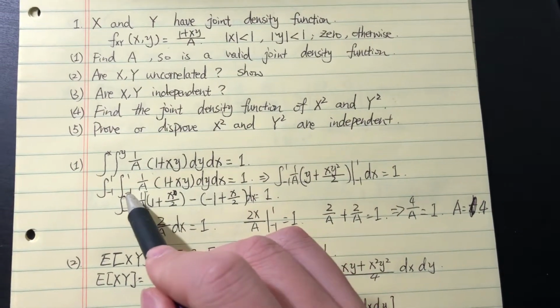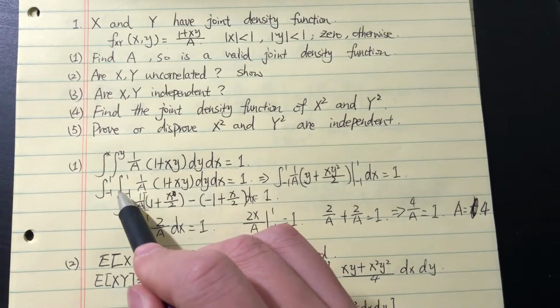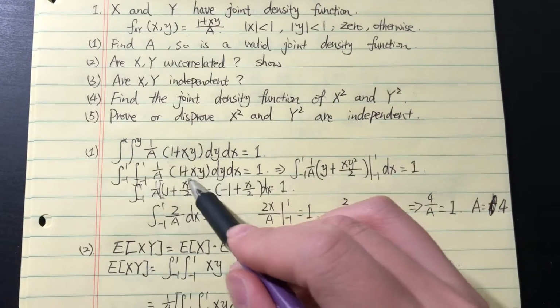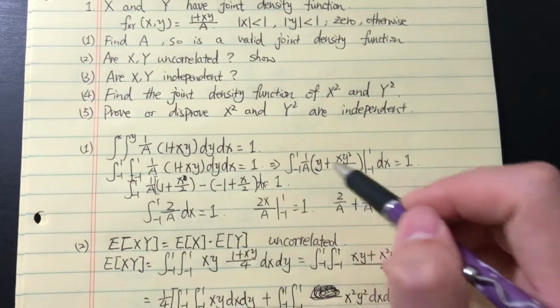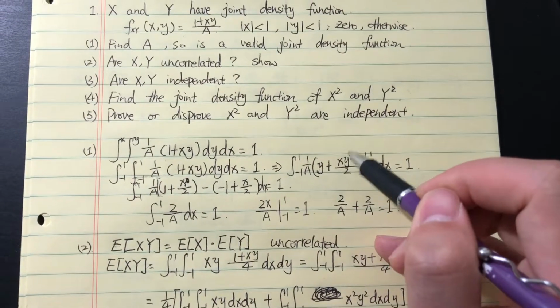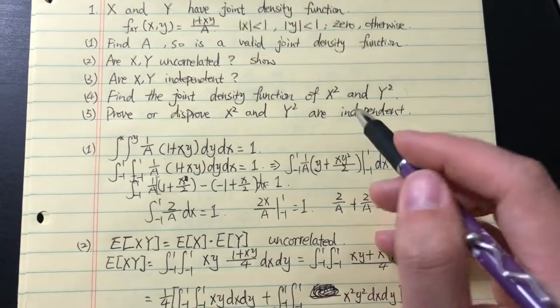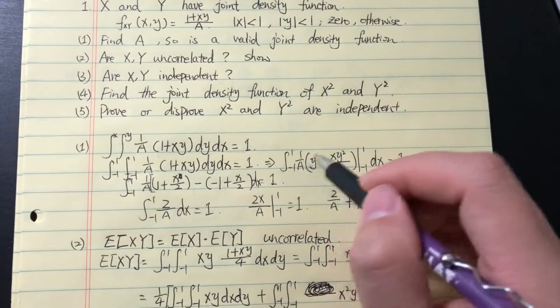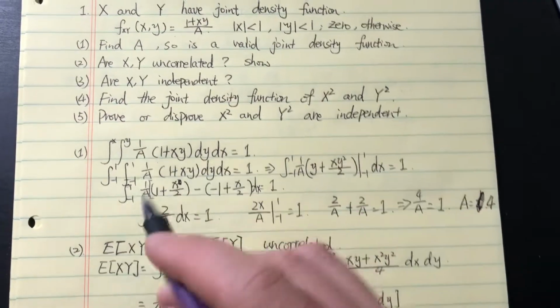When we integrate over y, we get y plus x y squared divided by 2, in the range of -1 to 1, and 1 over a is equal to 1.